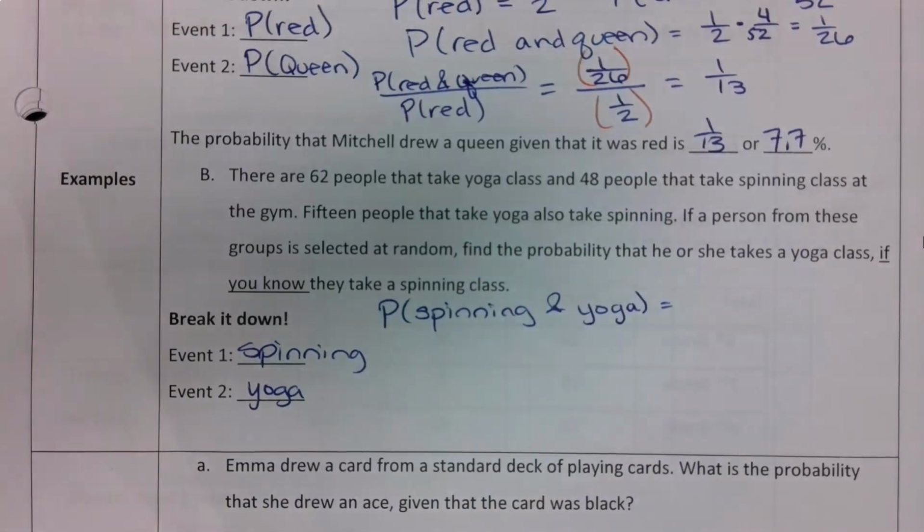How many people? There's one sentence that says how many people take yoga and spinning.